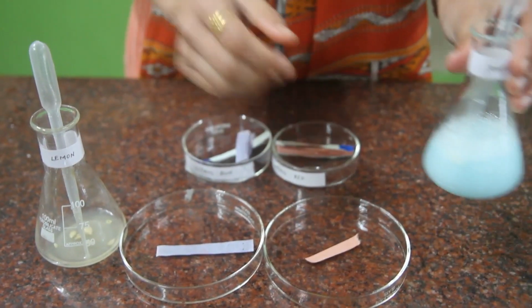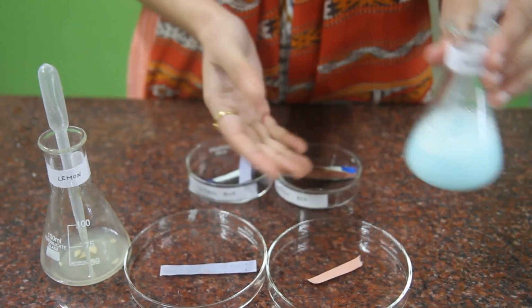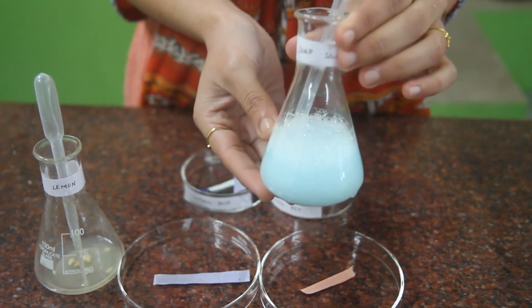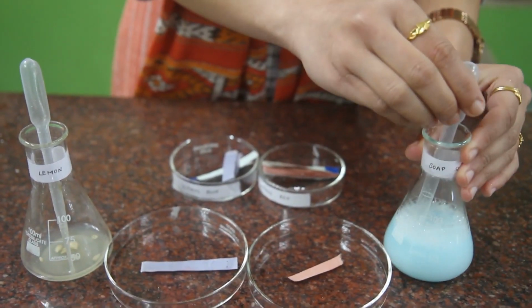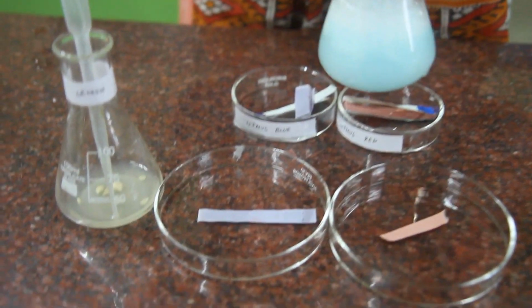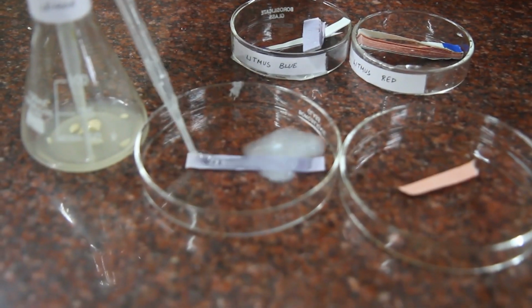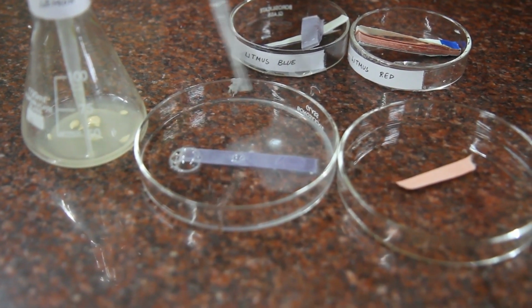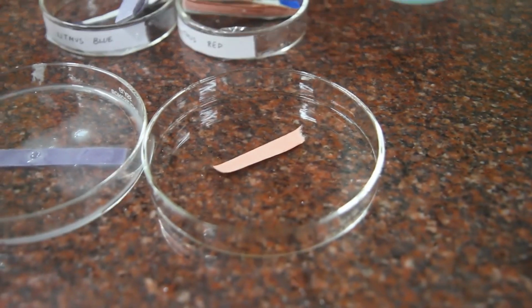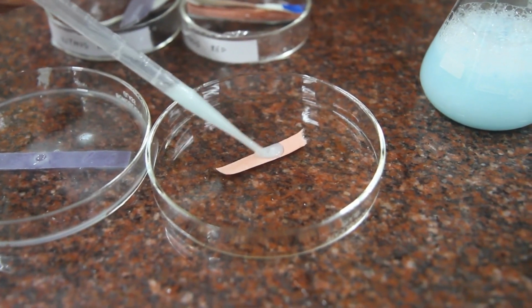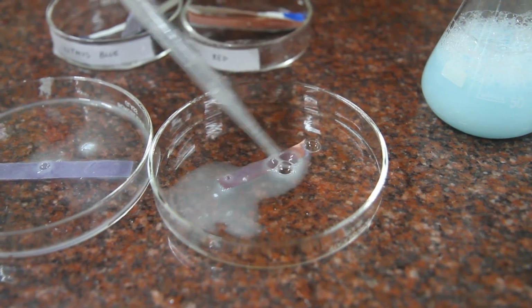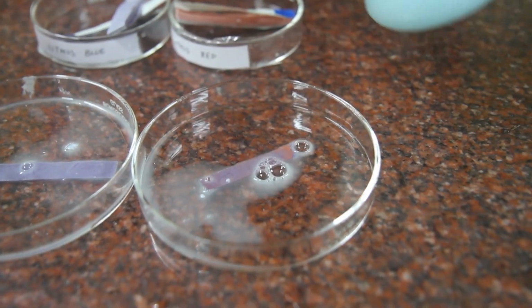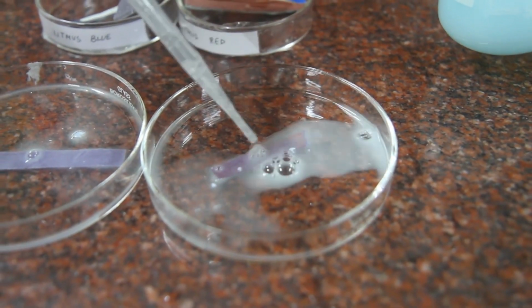We will now see how litmus paper will behave in the presence of a base, that is a soap. Let's pour this into a blue litmus paper and you will see that there is no change in color. Let's do the same on the red litmus paper and you will see that it has immediately changed its color to blue.